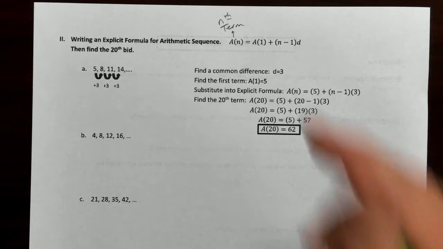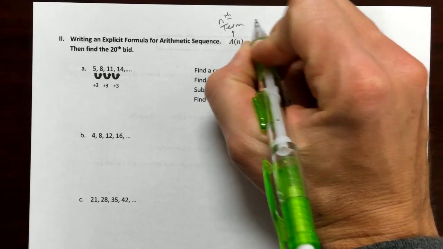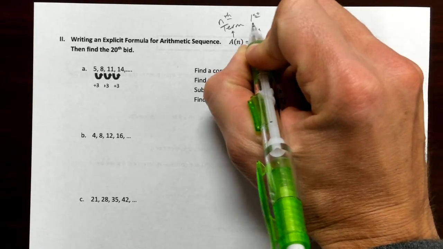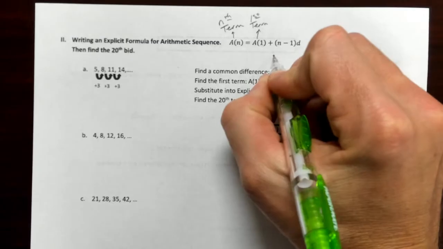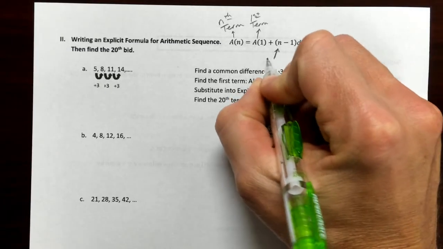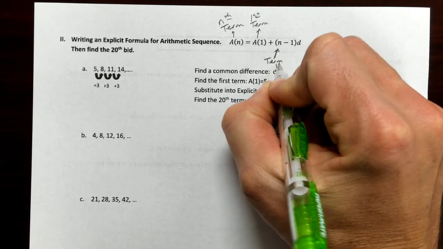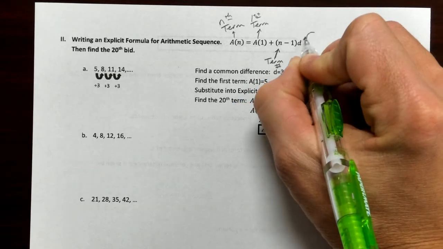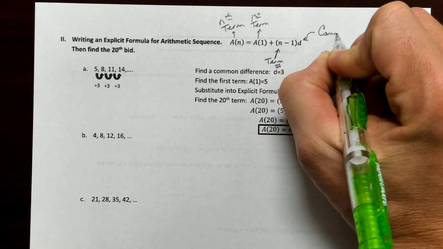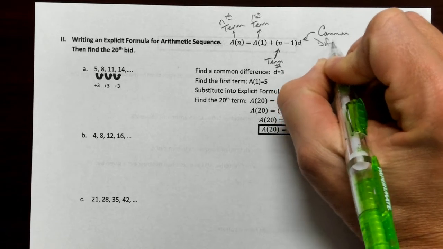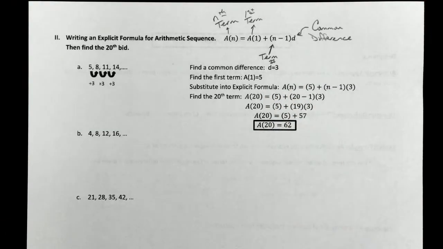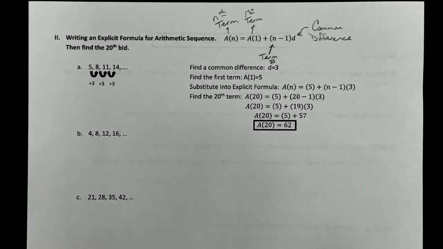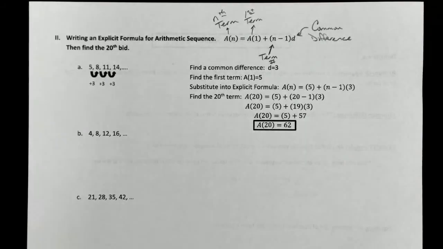A sub 1 is the first term, n is the term number, and D is the common difference. So that's what all my inputs are going to be. Nothing else is going to change in that equation.